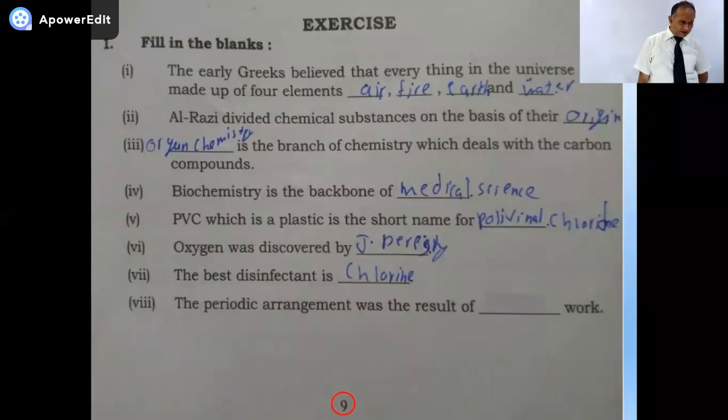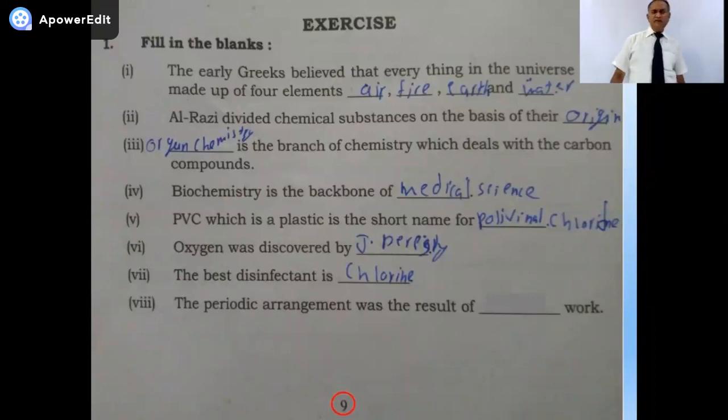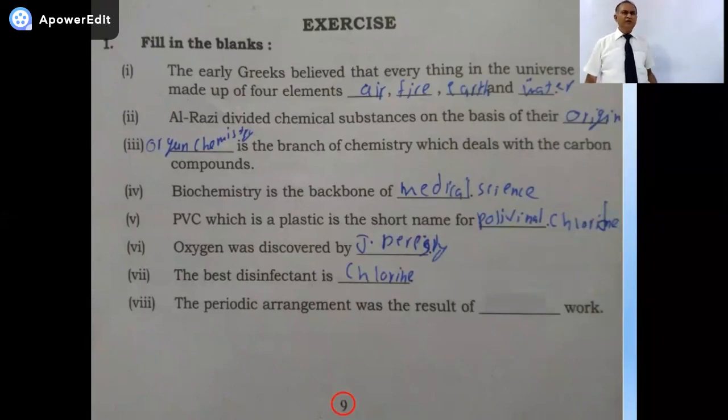Number 7. The best disinfectant is dash. Common disinfectant, common one: chlorine. It is used in swimming pools. It is used in walk-through gates nowadays, at different entrances like a mall. All of these are chlorine water sprays. So, the most common one.